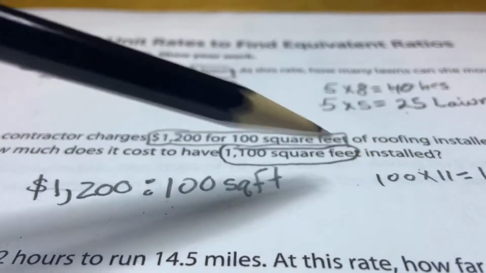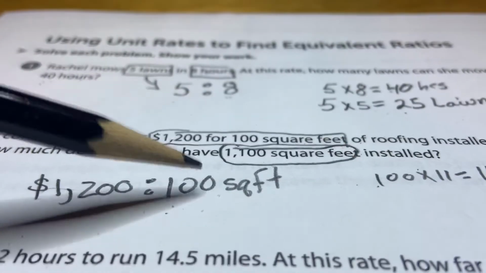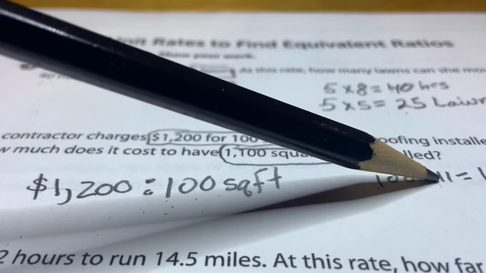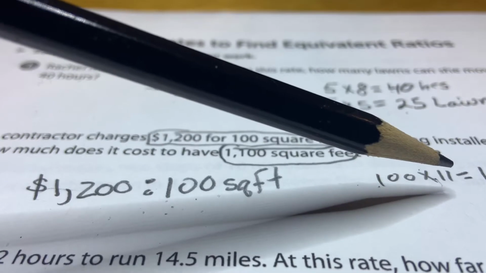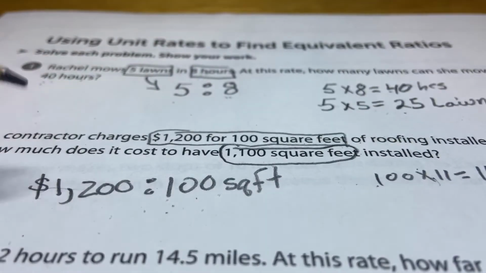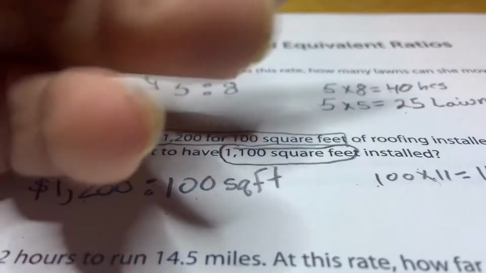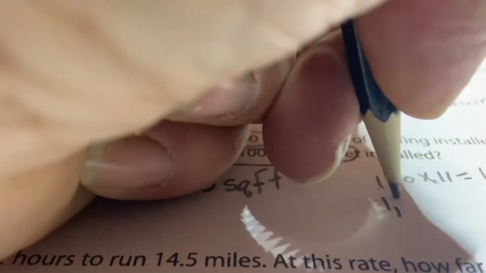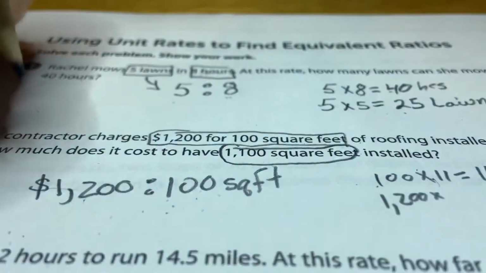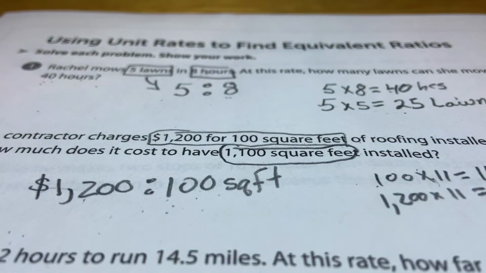Yep. So if we multiplied the 100 square feet by 11, remember what we have to do? Yep, we have to do the same thing to the other side. So now the next question is 1,200 times 11. How did we get the 11?